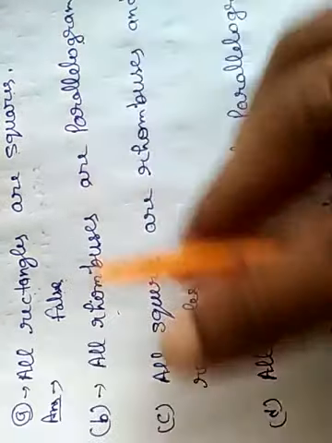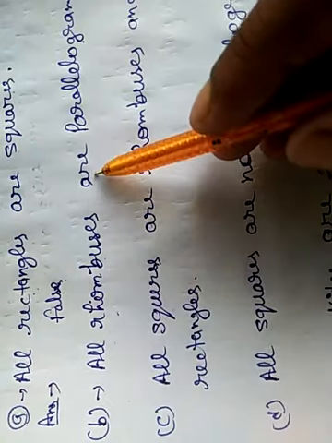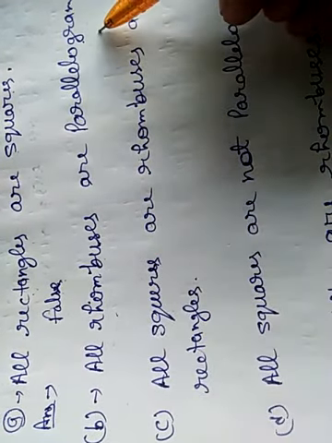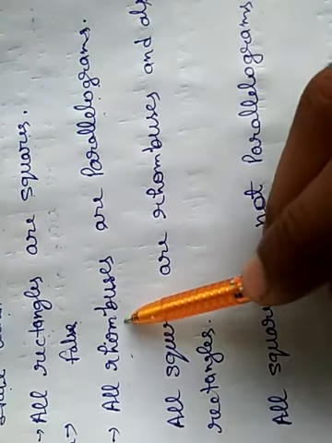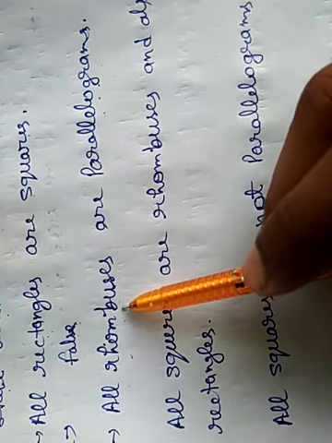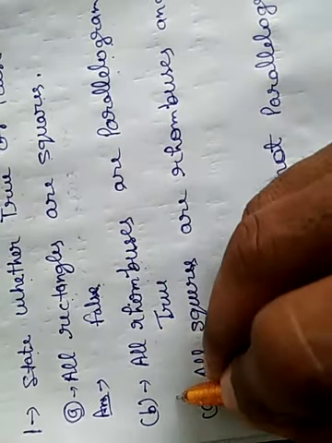And after this, B part: all rhombus are parallelograms. It is true. In a parallelogram, opposite sides are equal, and rhombus means all sides are equal. So this is true.